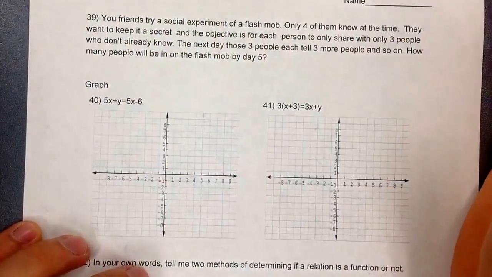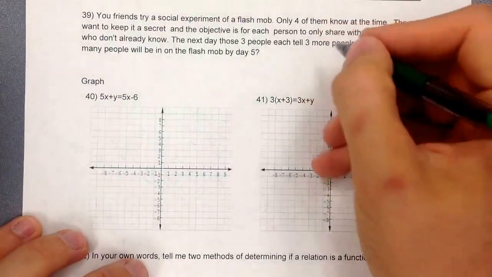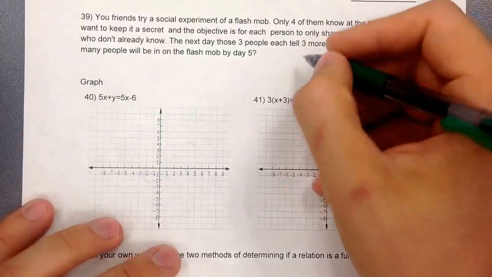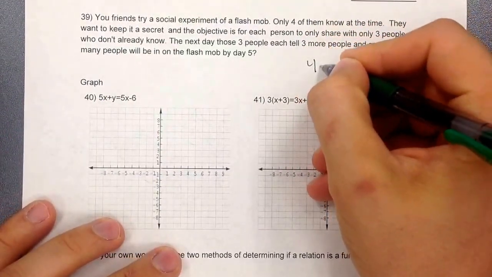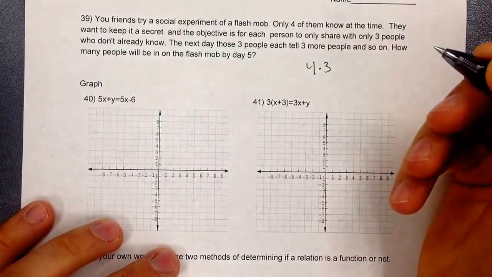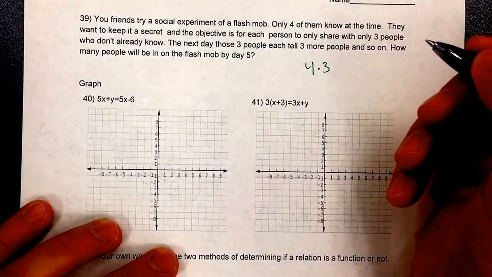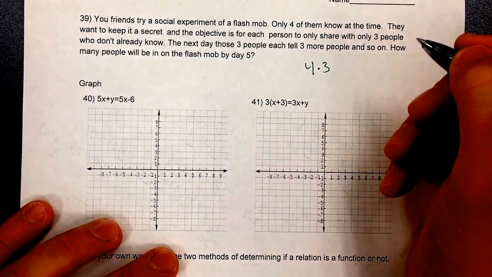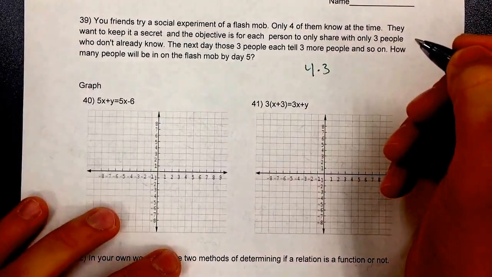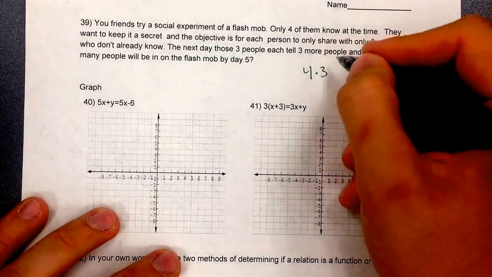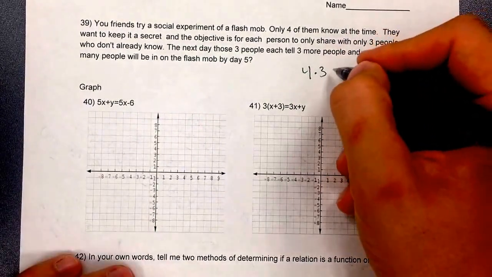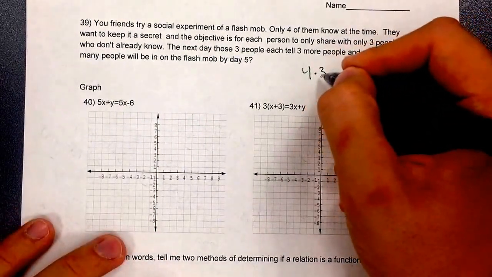What I'm going to do is set it up with no formula. I'm going to follow the formula, but it's set up with no formula. So you start out with 4 people, and they're each going to tell 3 people the next day. Day 5, well, the first day. And we're going to go 5 days. So times 3. So 12 people would know the first day.